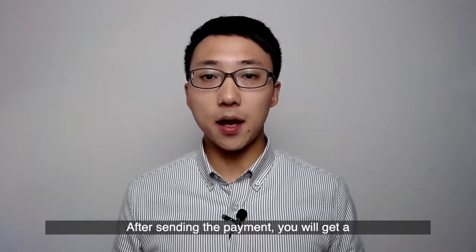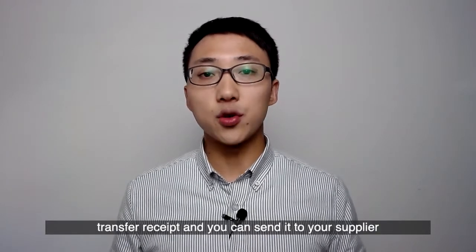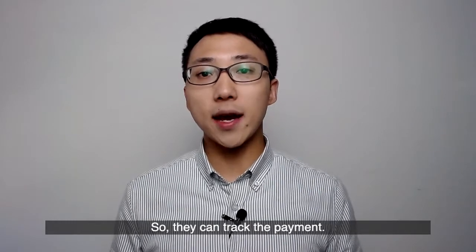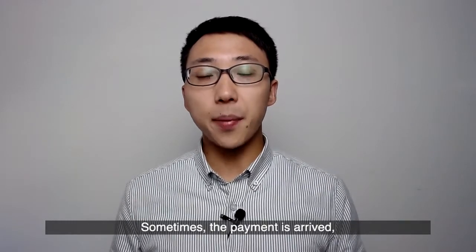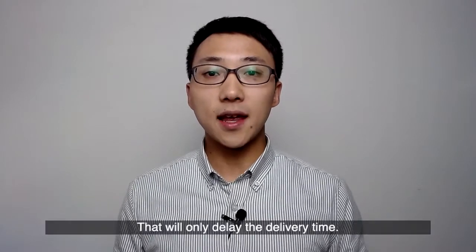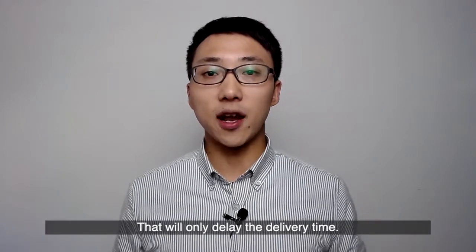After signing the payment, you will get a transfer receipt and you can send it to your supplier so they can track the payment. Sometimes the payment has arrived, but the supplier is not aware of it. That will only delay the delivery time.